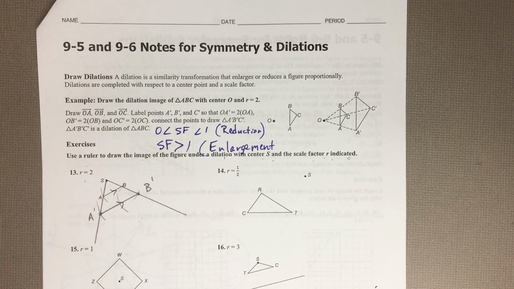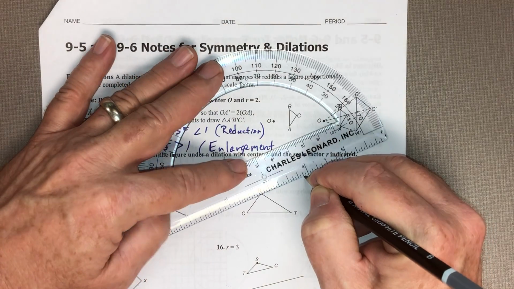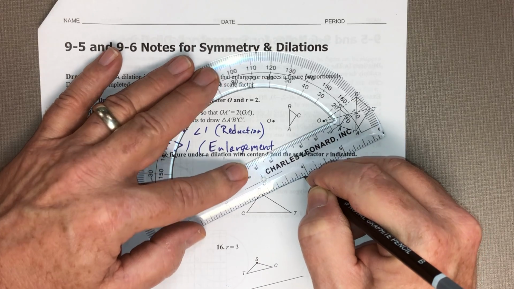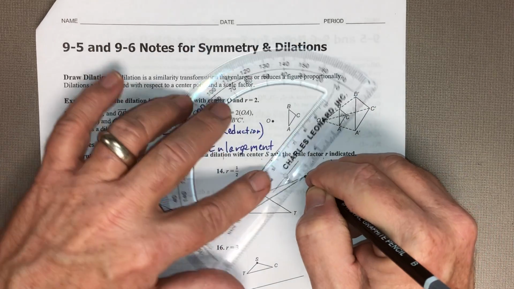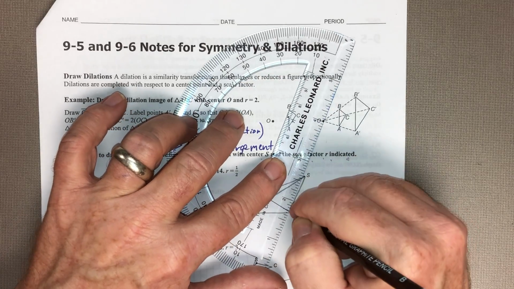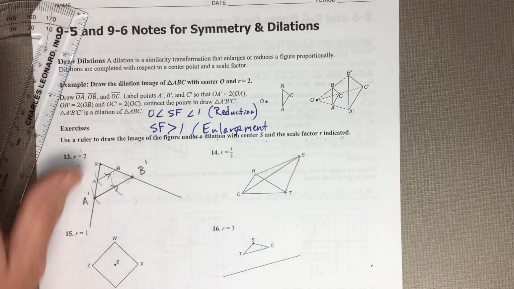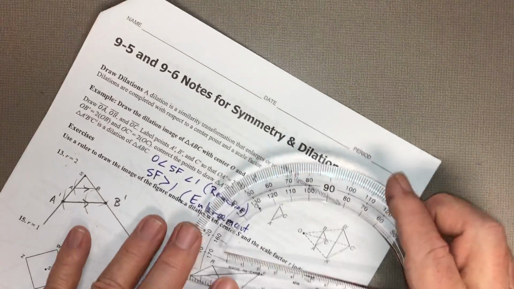Well, the first thing I would do is to draw a segment from the center of dilation, all right? And if it's a reduction, you don't have to go beyond each vertex. So draw just to the vertex, okay? From the center of dilation. All right. And now I'm going to measure half of each of those segments, all right?